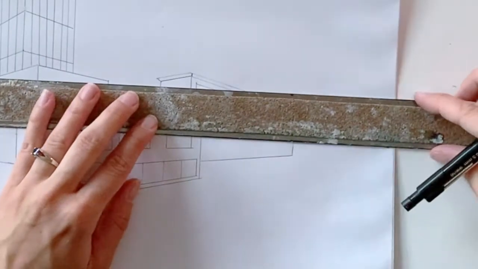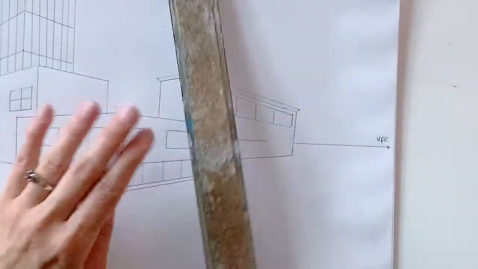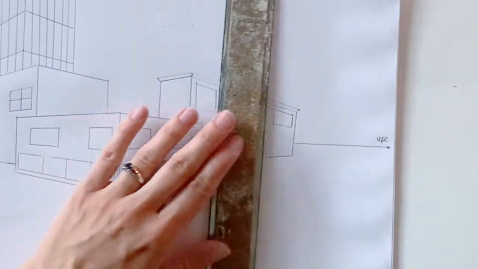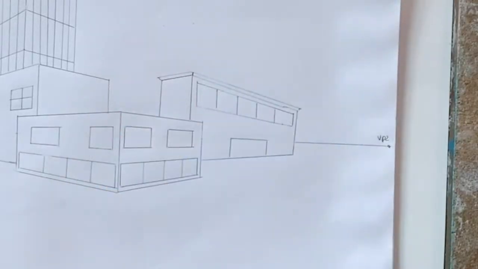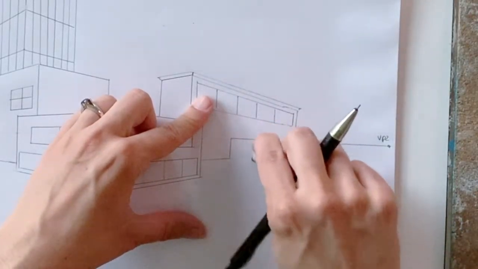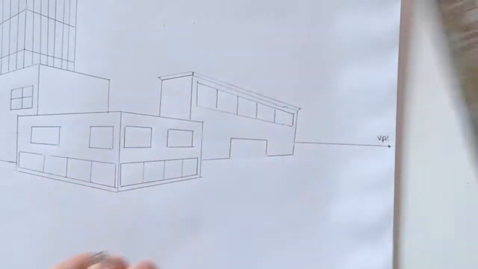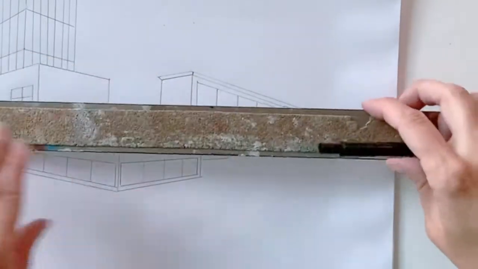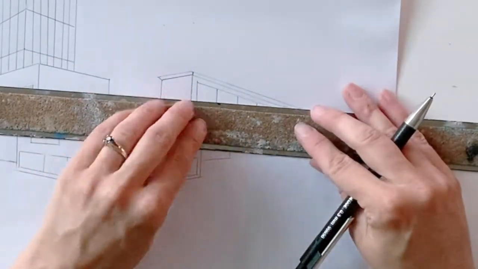So now I'm going to draw the little tunnel going through this building. I want it to look like you could walk through this. So I'm going to draw the door shape. I'm going to erase the bottom line of the building so it looks like you could walk through. And then I'm going to connect that corner towards vanishing point 2.